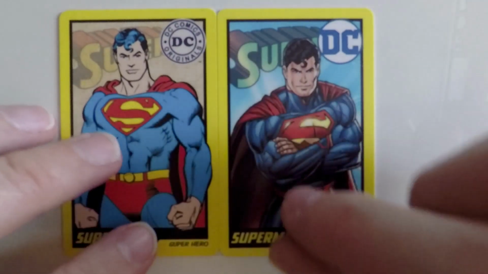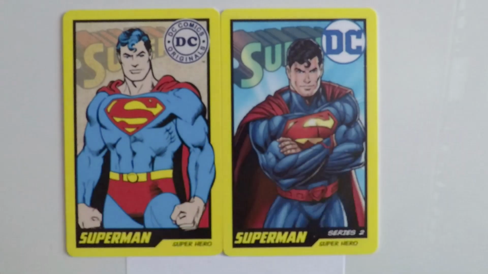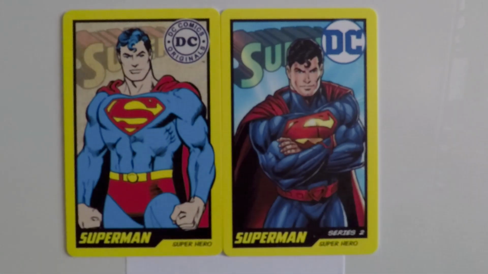Card number 2 is Superman. Same story as before. On the left, the Series 1, on the right, the Series 2, which actually lists Series 2. So it's the same difference in model. Let's check the back.